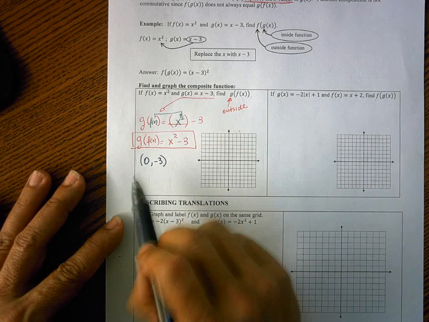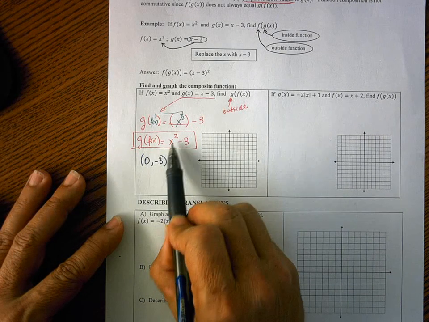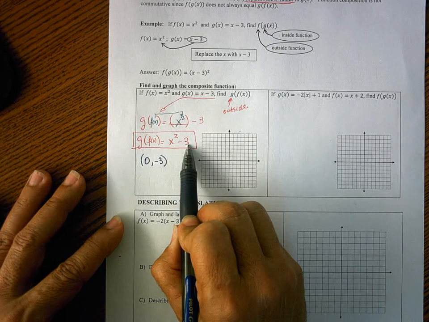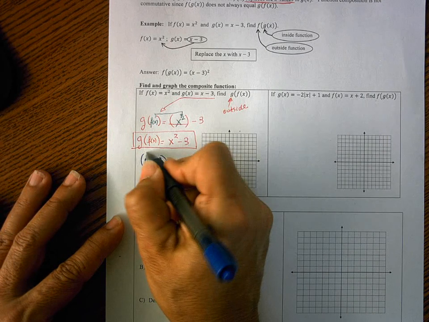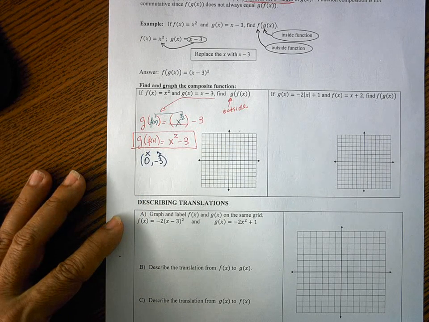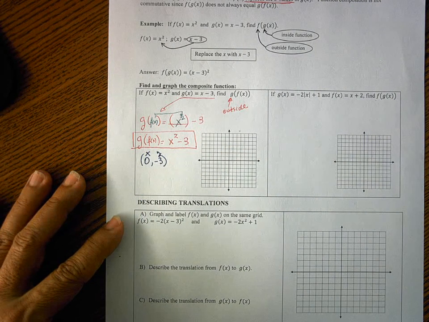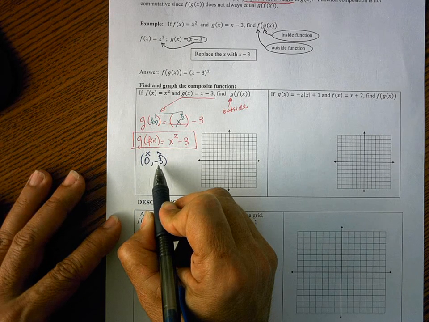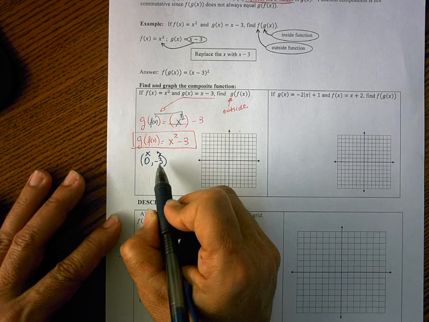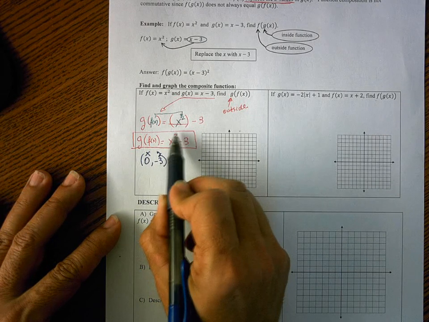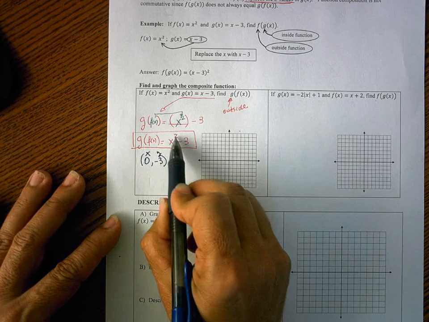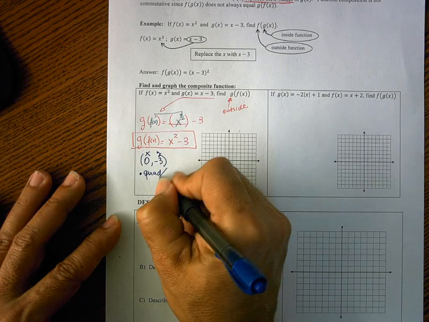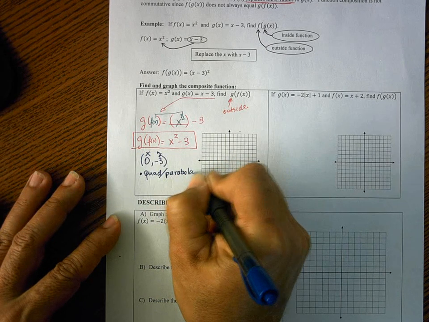Another way to look at it is to evaluate. If I plug in a 0 in here, 0 squared is 0, and then 0 minus 3 is negative 3. So I plugged in a 0 for x, and we got out a negative 3 for y. Okay? So our starting point is 0, comma negative 3. It's also important for you to decide what kind of function we have. When I look at this, I have a squared, because of this 2 right here is a squared function, which means we have a quadratic. You can either call it quadratic or you can say parabola. It doesn't matter which word you use, they mean the same thing.